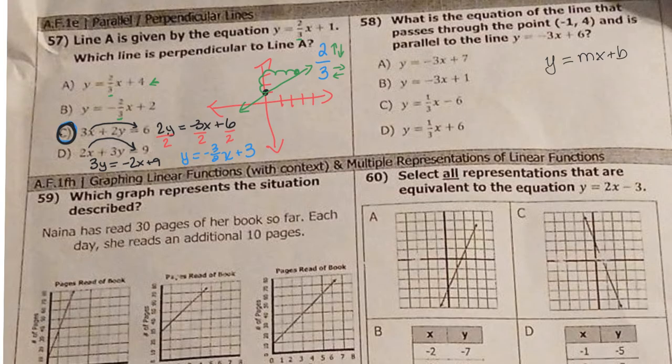I know that because they said parallel to the line they gave me, and the line they gave me has a negative 3 slope. So I'm going to say, well, my y equals negative 3x plus b. Well, I still need to know the b part of it, right? So I've narrowed it down to A or B as my answers because those have the right slope, negative 3, right? But now I have to figure out the b. Well, they gave me a point. They gave me negative 1, 4, which is my x and my y.